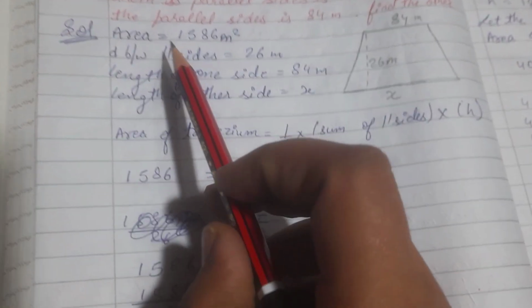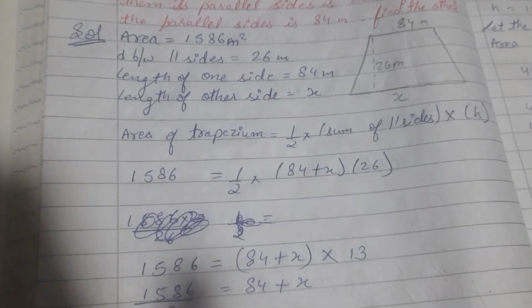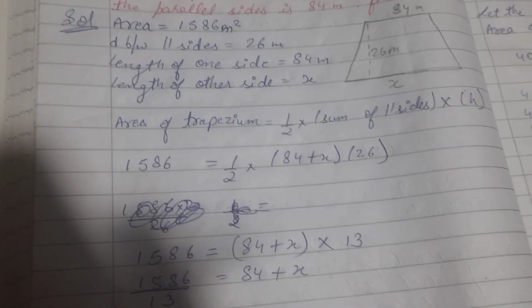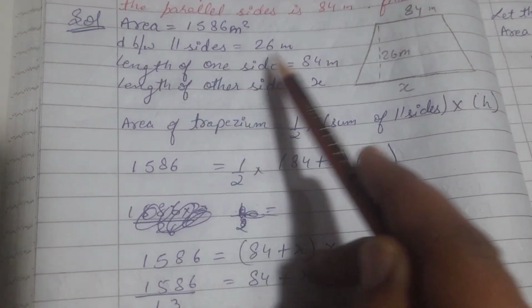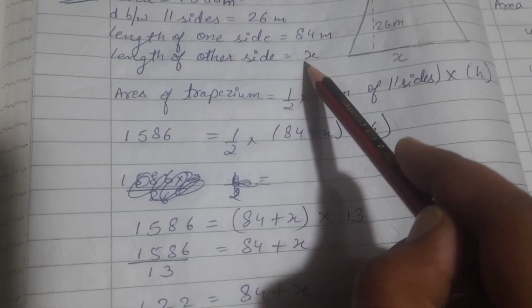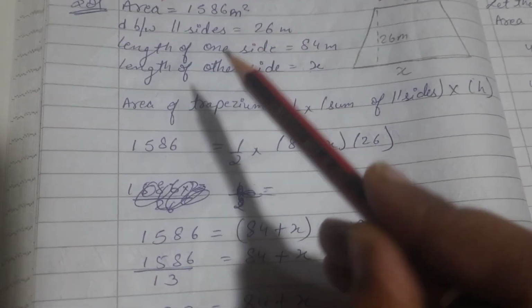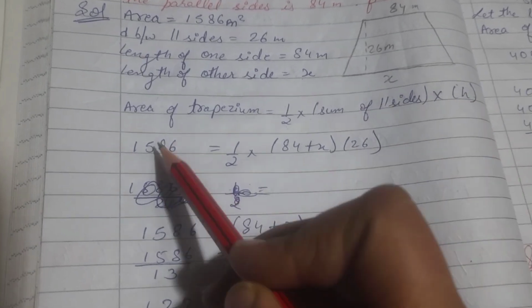So what is given in the question, bacha? In the question it is given that area of the figure is 1586 meter square. Distance between the parallel sides is 26 centimeter. Length of one side 84 centimeter. We don't know the length of other side, so we have denoted it with the symbol x. Now area of trapezium is equal to half into sum of parallel sides into h.